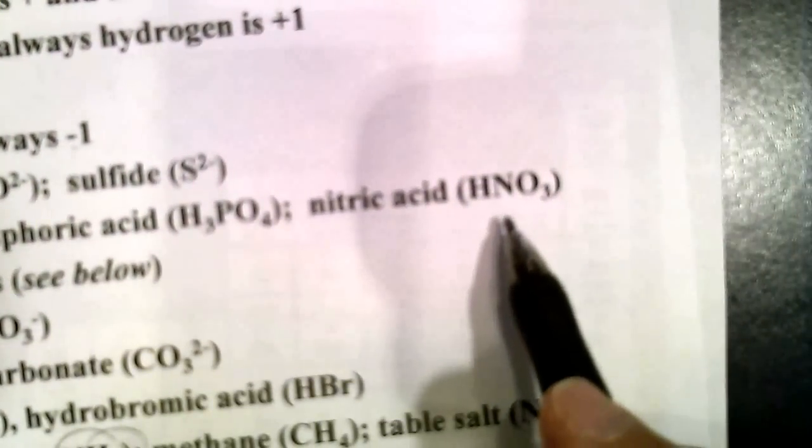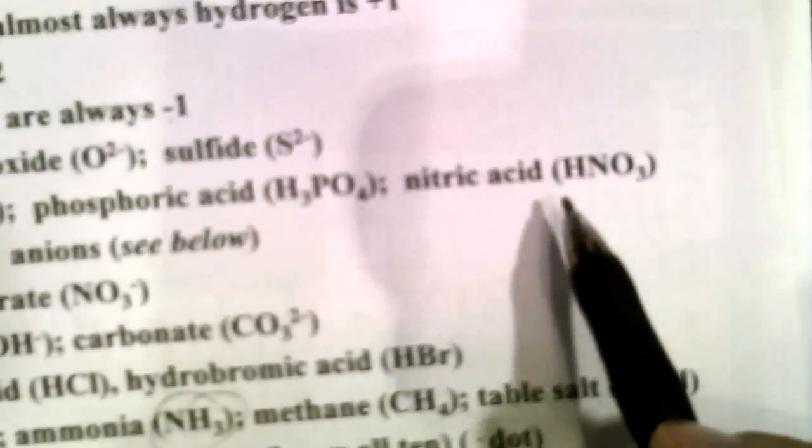We also need to know some common polyatomic ions. The polyatomic ions you need to know are ammonium. Ammonium comes from ammonia. Oxide is O2 minus, and ammonium is +1. Sulfide is -2. Okay. The common acids that you need to know are sulfuric acid, H2SO4, phosphoric acid, which is H3PO4, and nitric acid, which is HNO3.